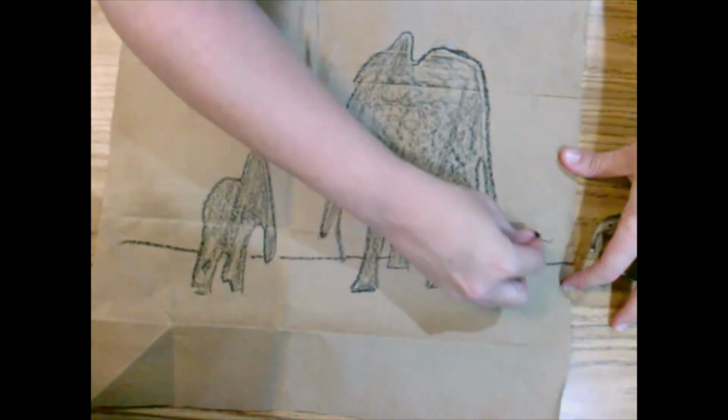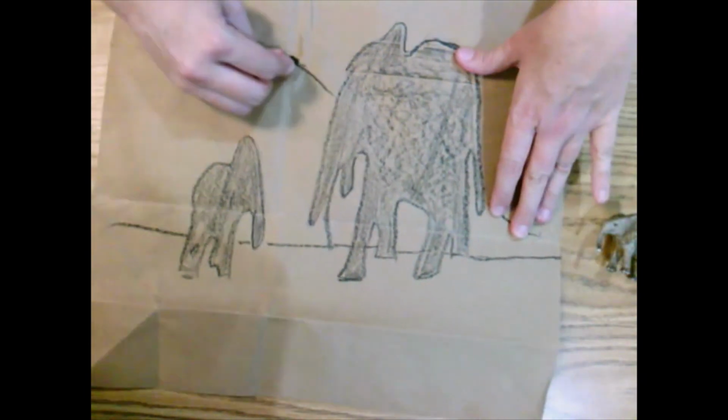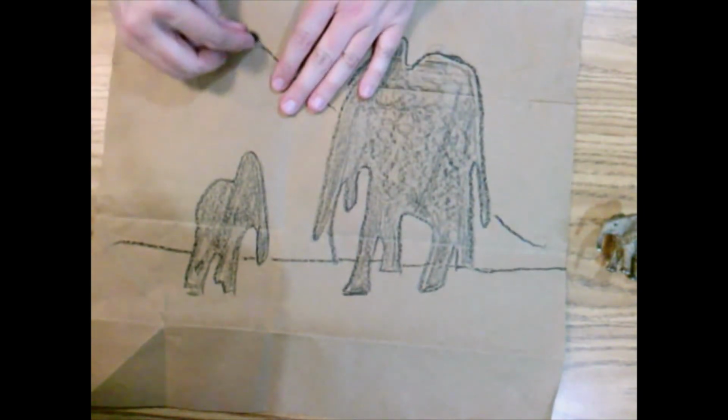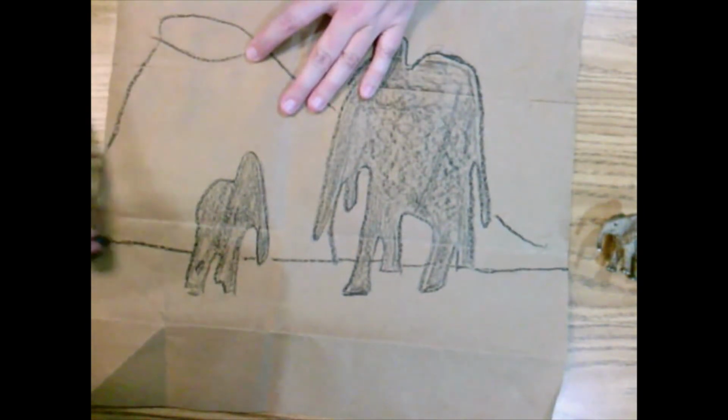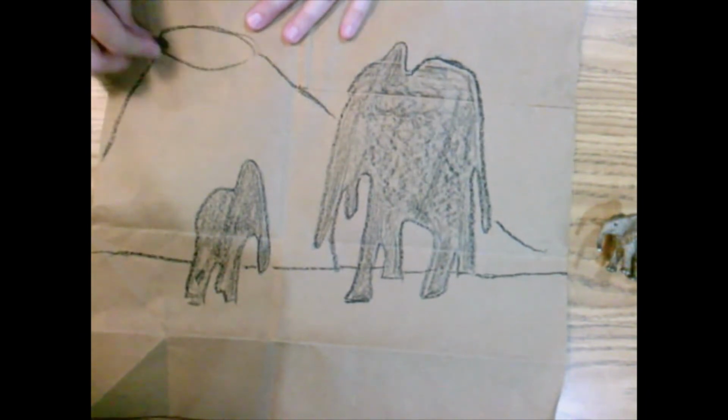Maybe there are some hills or mountains. Maybe it's Mount Kilimanjaro. I have to look up how to say that. Maybe there's a volcano. You decide. But shadow art almost looks like a silhouette, but it's not because it's a shadow.